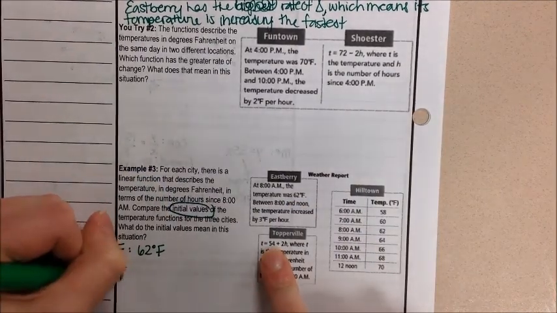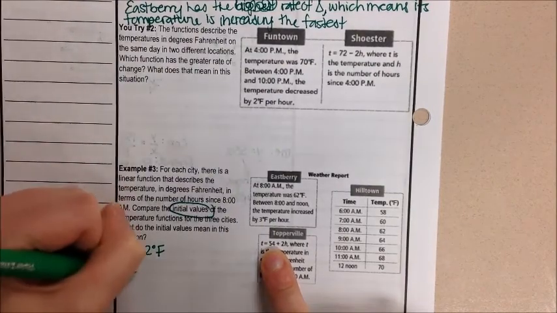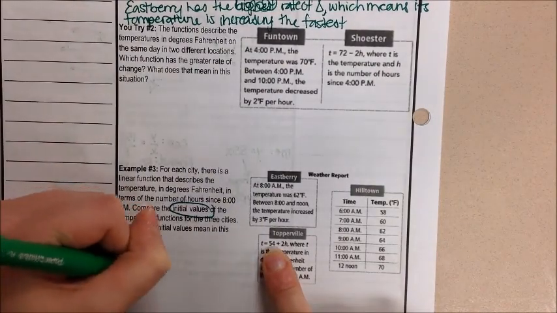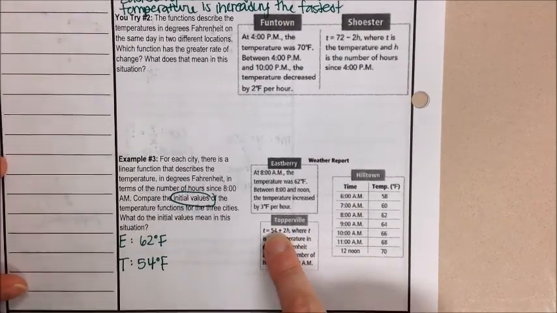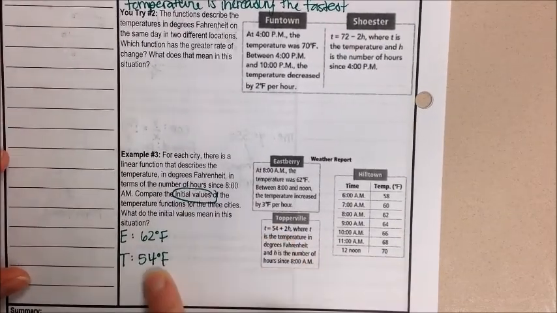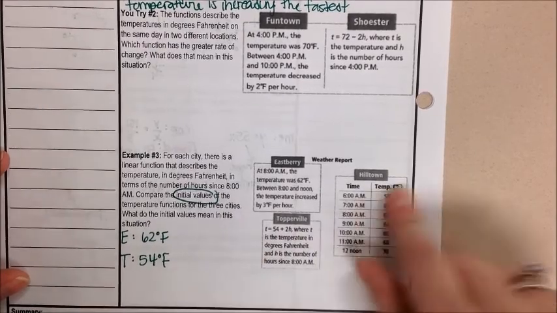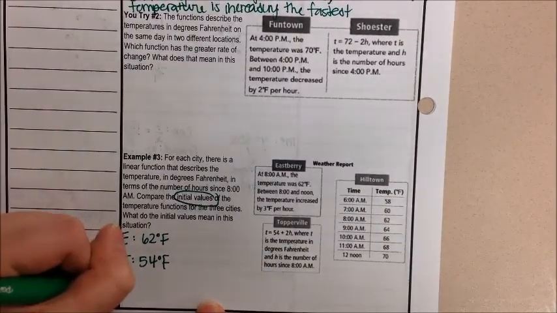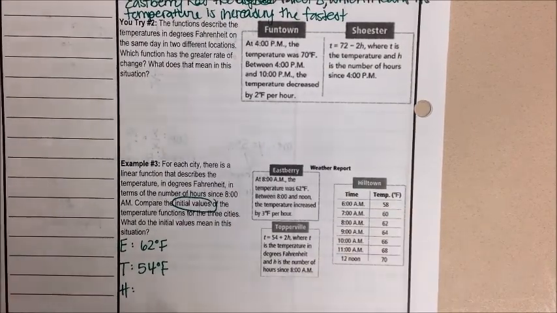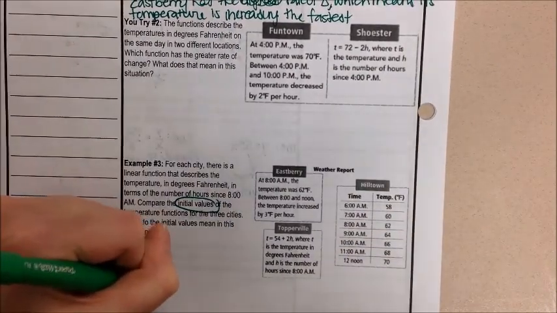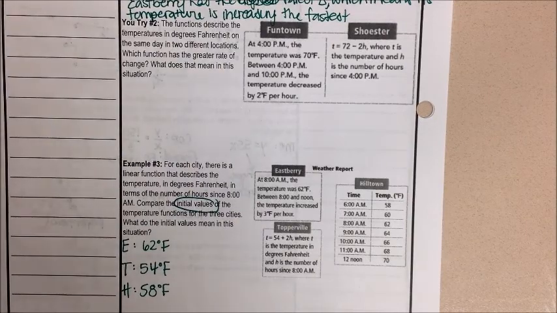Topperville's starting temperature was 54 degrees. Remember, the 2 was the rate of change, so the 54 is the starting temperature. And then Hilltown started at 58 degrees, because it's literally right there.